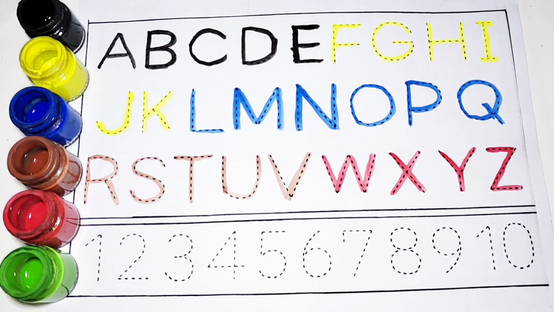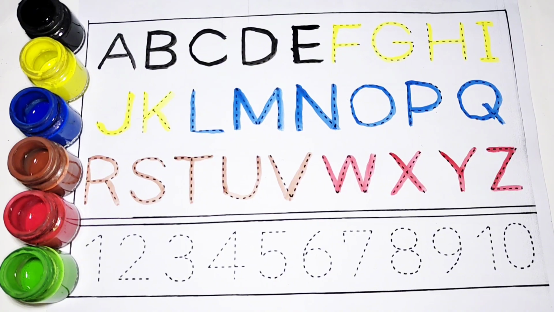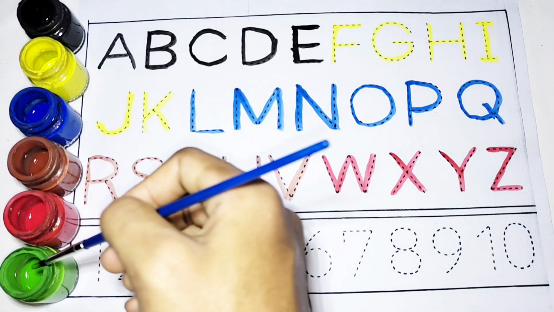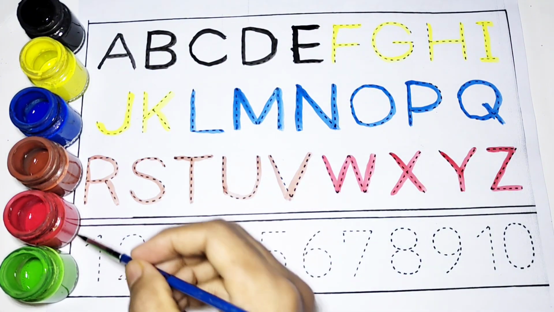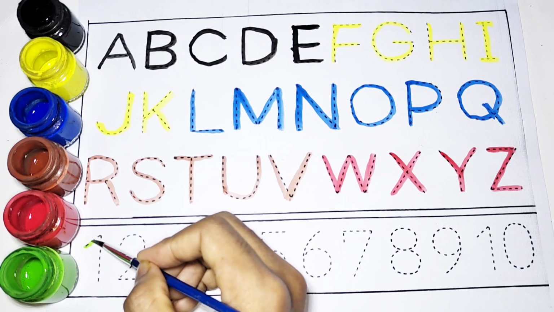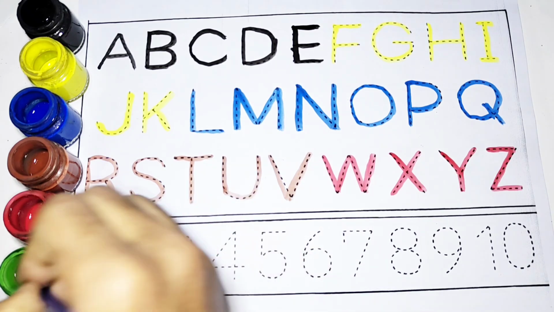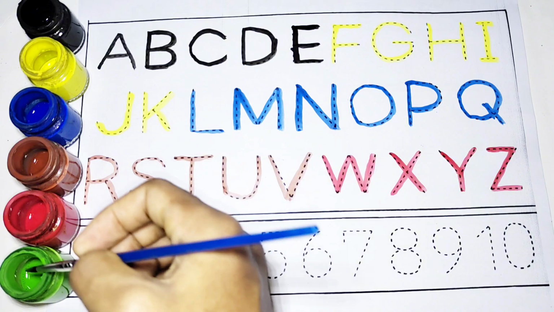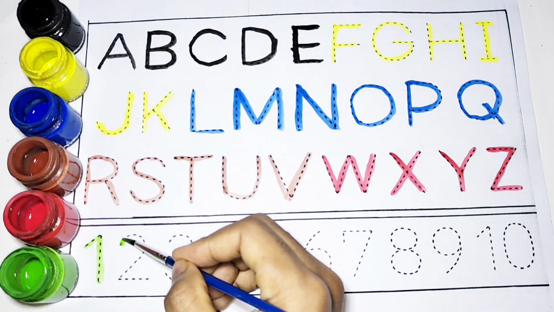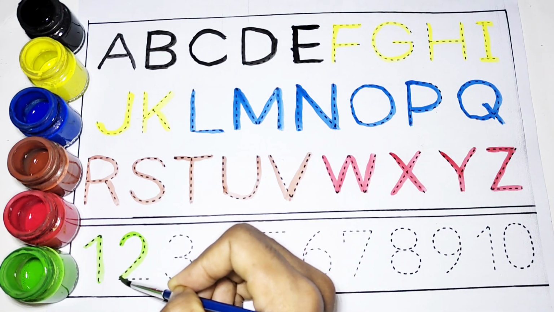Kids, the next one is numbers. First we draw the number 1. Now we use green color. First we draw the number 1. O-N-E, 1. The next one is 2. T-W-O, 2.